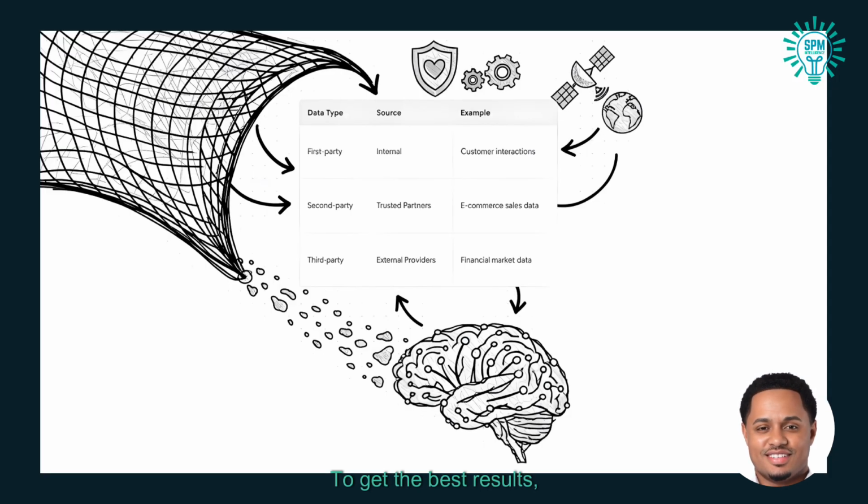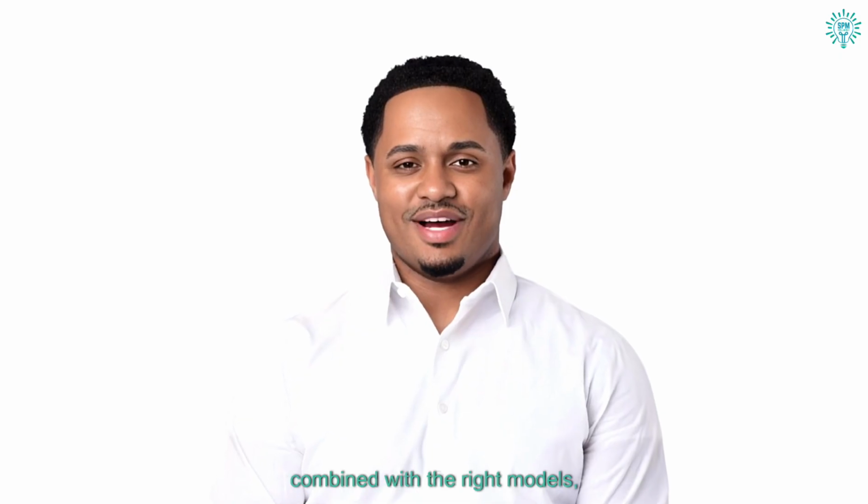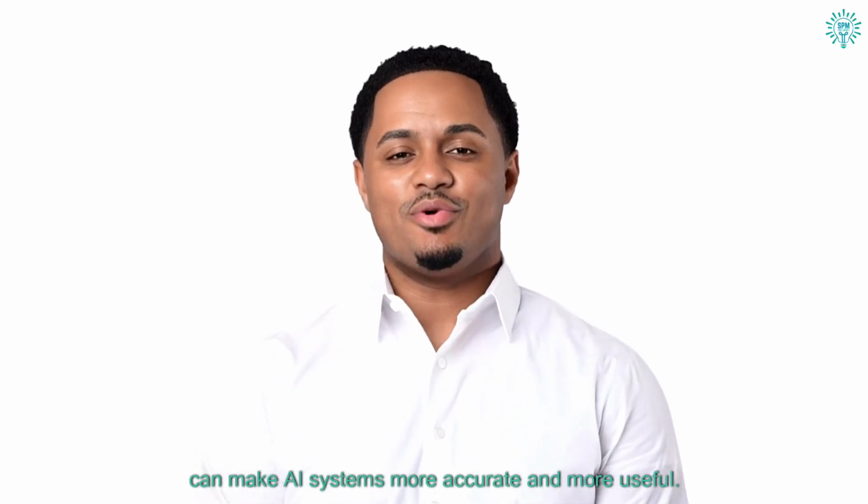To get the best results, companies often combine different types of data. First-party data is the information they collect and own. Second-party data comes from trusted partners. Third-party data might capture external trends, such as market or economic signals. A thoughtful mix of these data sources, combined with the right models, can make AI systems more accurate and more useful.